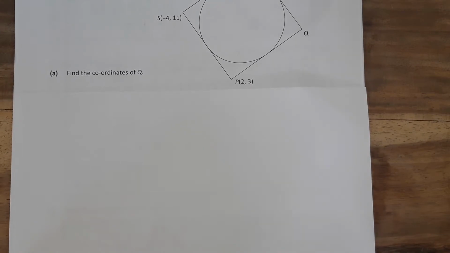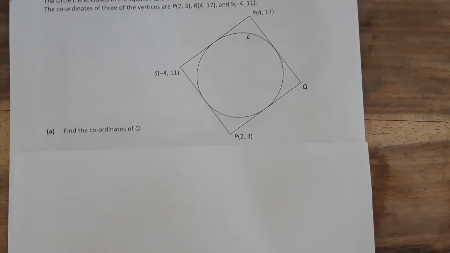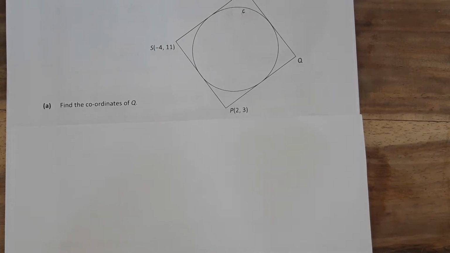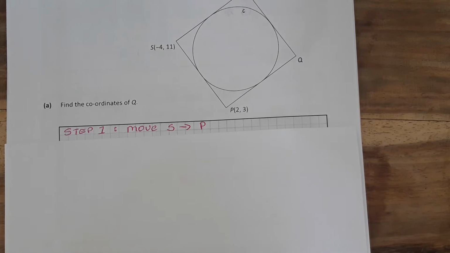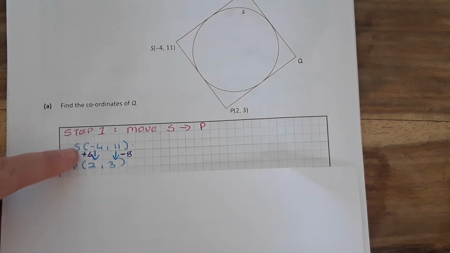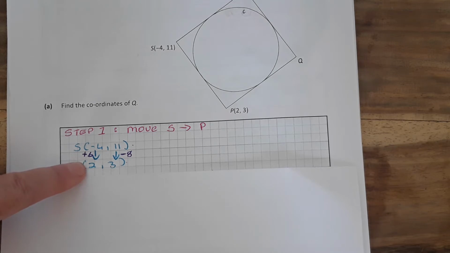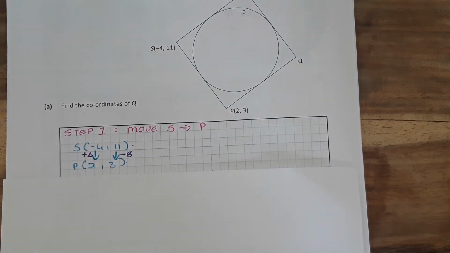So to find the coordinates of Q, we're going to move the points by translation. We're going to move the point R, which is up there, onto the point Q. So the first step is to move S to P because that's the same movement and we want to know how much we're moving it by. So to move S onto P, -4 has to go forward 6 steps to land on 2, and 11 has to go back 8 steps to land on 3.